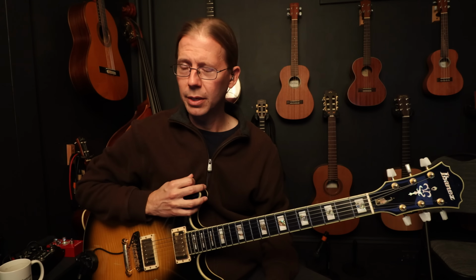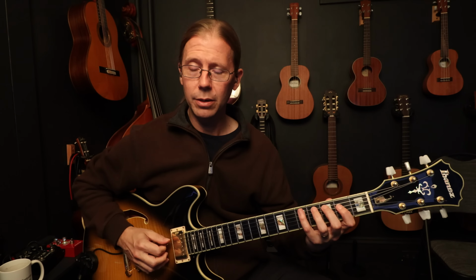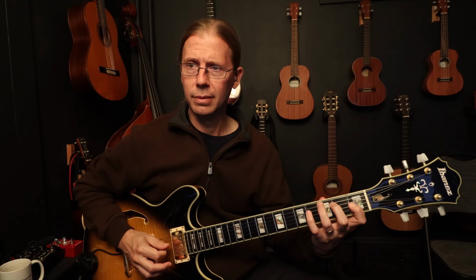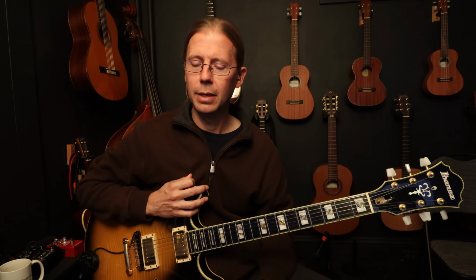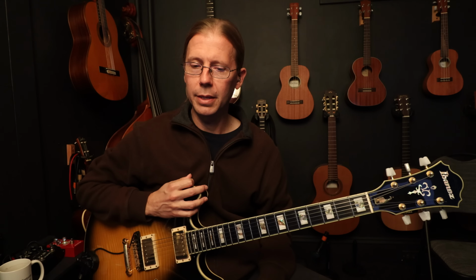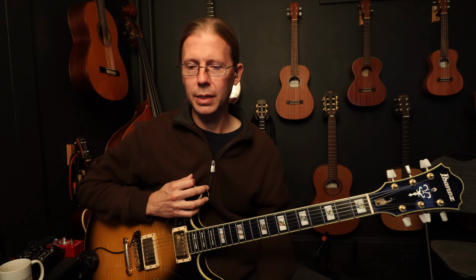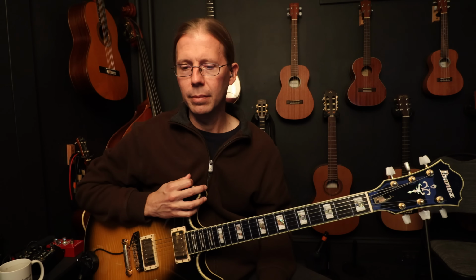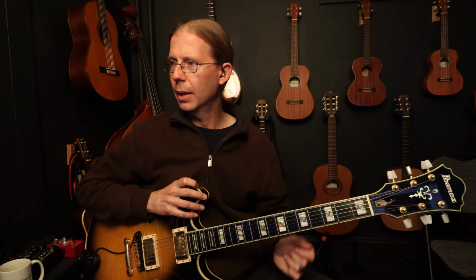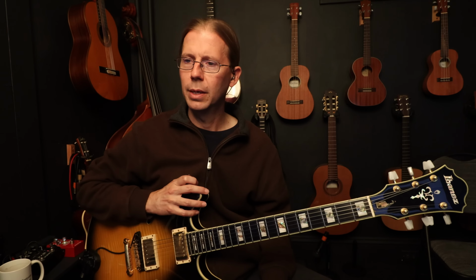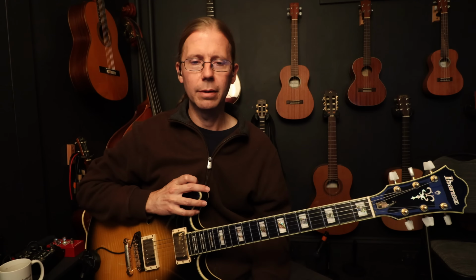Bebop type scales can be really helpful. 8 notes, so you can hear how it lands there, and that's the gist of that whole concept, which is to practice playing chord tones on strong beats.